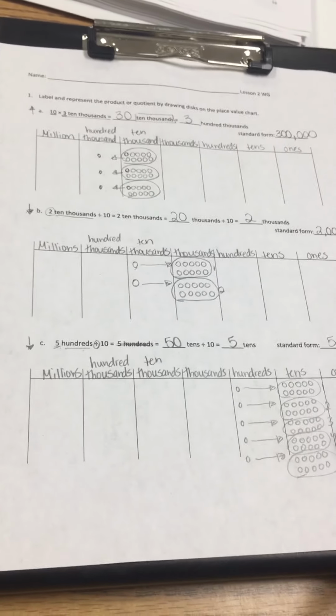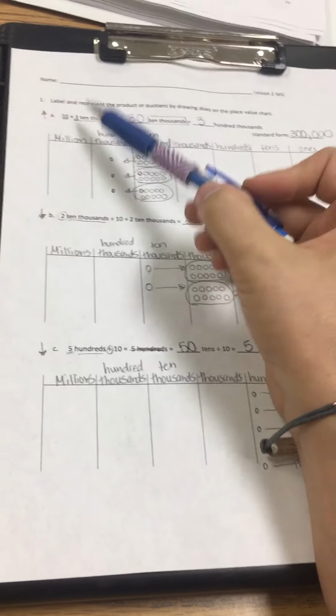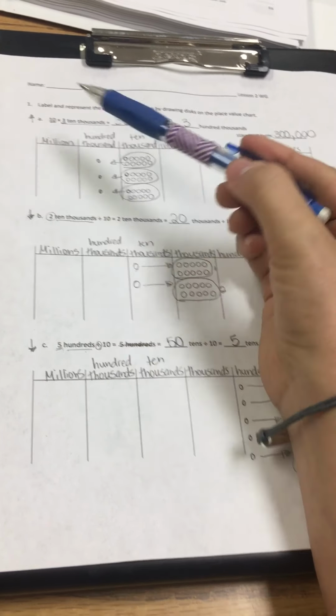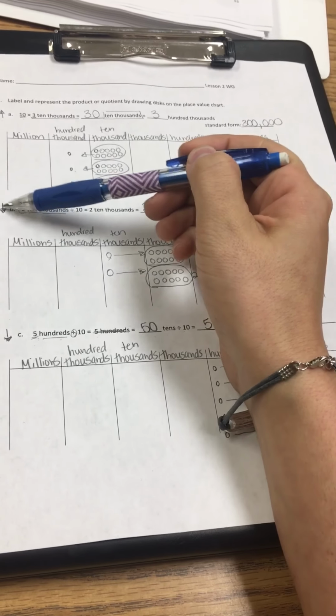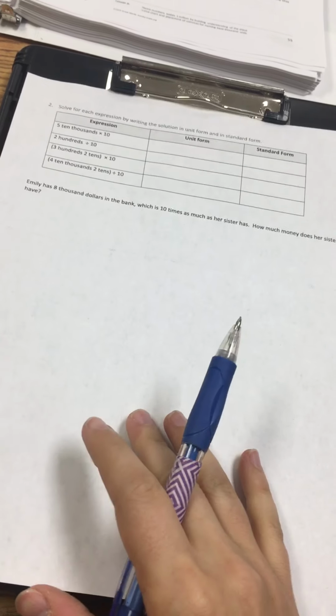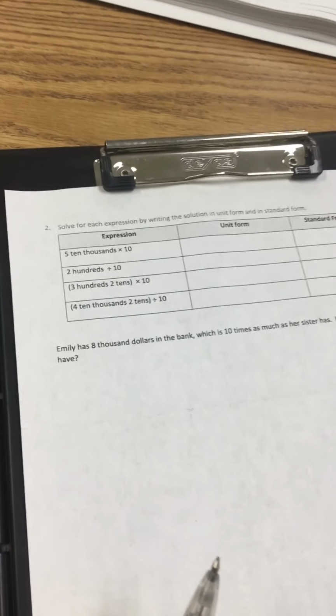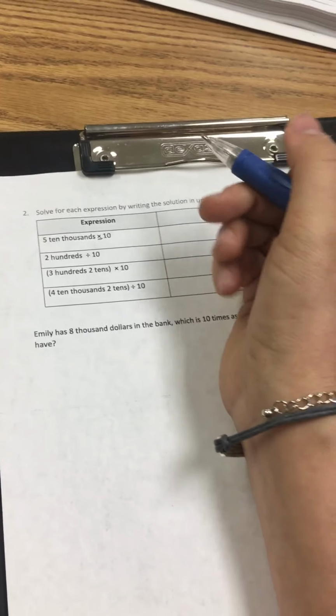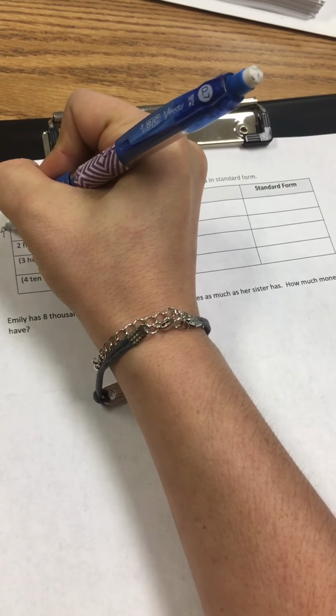So mainly what I want y'all to start to recognize is that when you multiply, you need to go up a place value. When you divide, you need to go down a place value. So let's flip to the back. On the back side, we no longer have the place value chart, and this is where it really helps if you know what direction you're moving. So here, we're multiplying. Well, if we're multiplying, that means that we're going up.